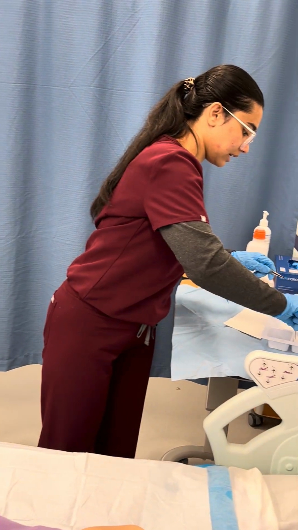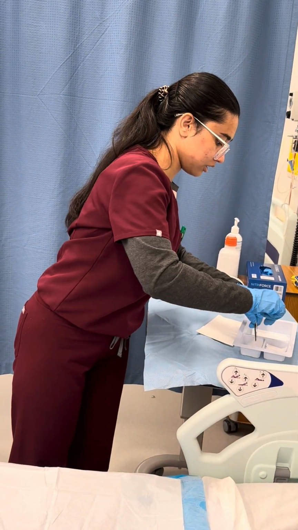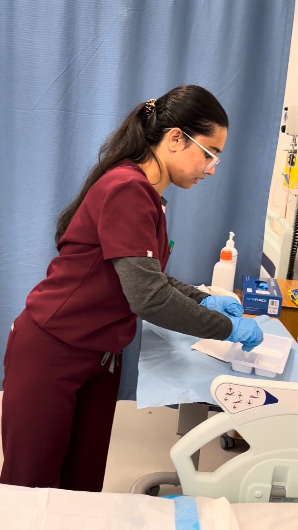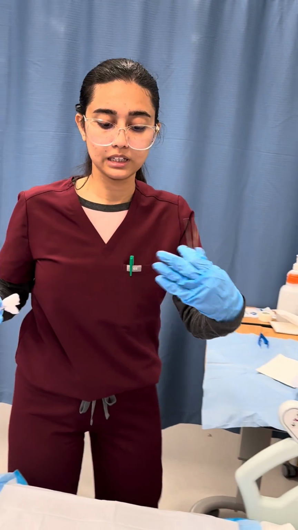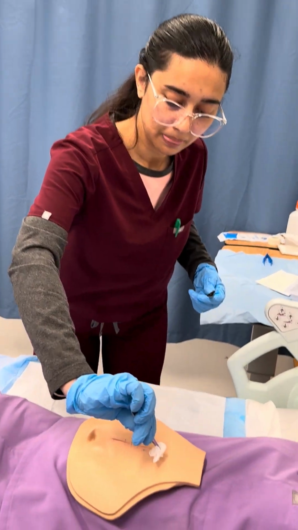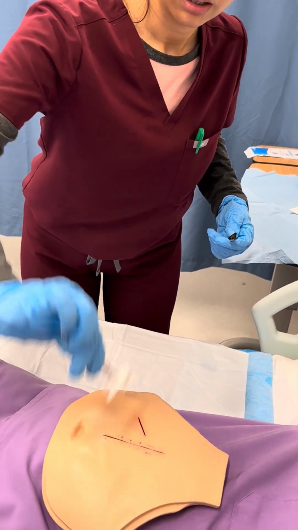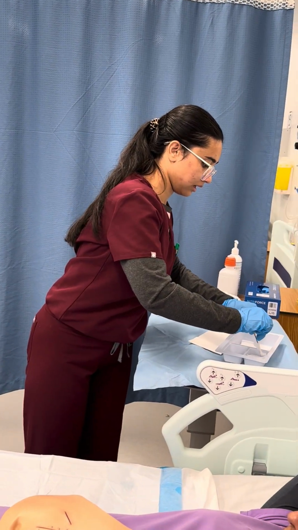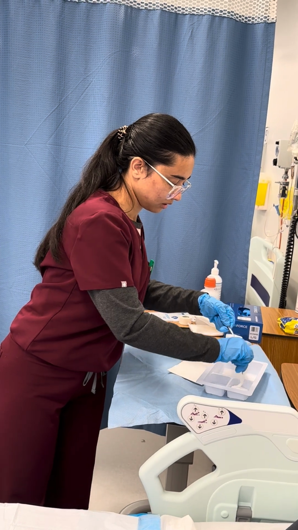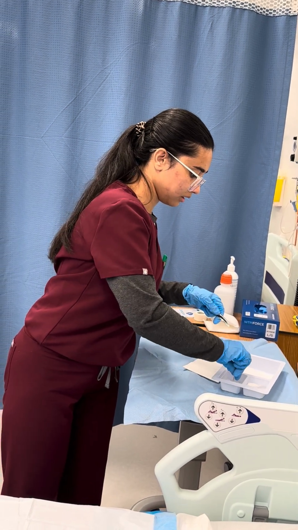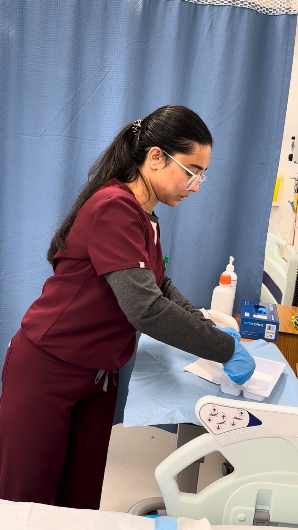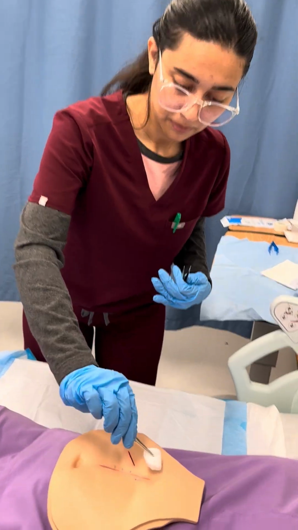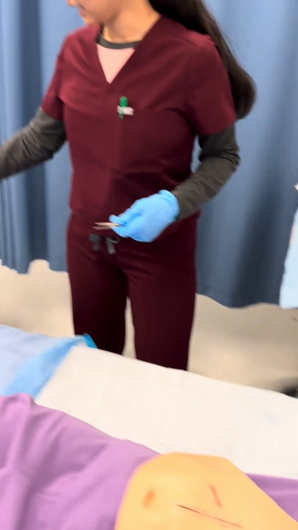I'm going to take another gauze piece, dipping it in normal saline and squeezing it. I'm going to clean the area that is away from me, head to toe in one stroke and discarding it. Then I'm going to take another gauze piece, dipping it in normal saline, squeezing it, and then I'm going to clean the area that is proximal to me or near or towards me in one stroke, head to toe, and discarding it.